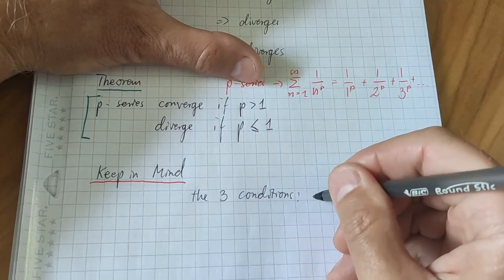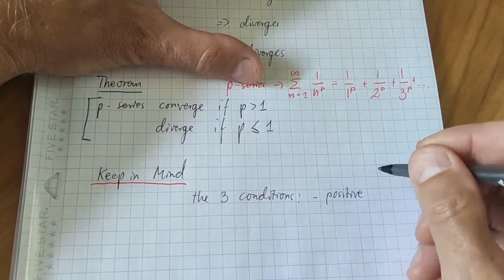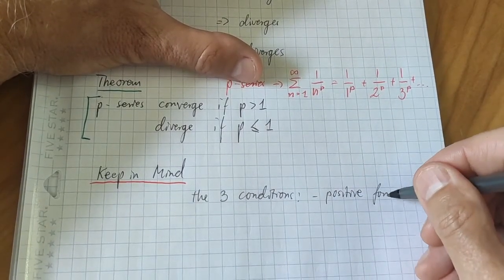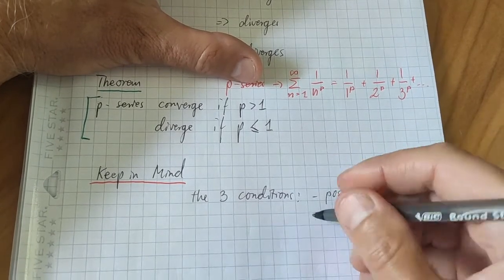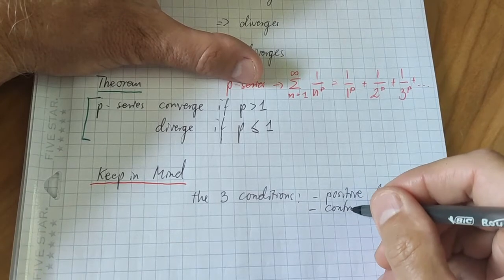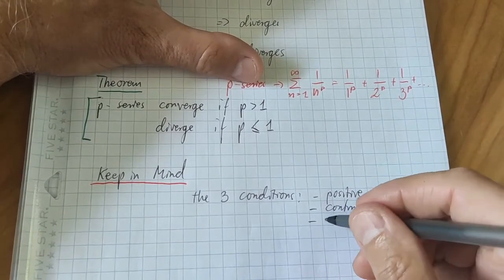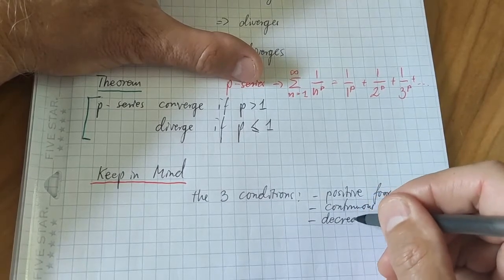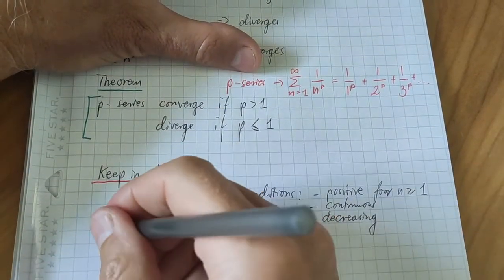So what are the conditions? Positive, well, it's for all n greater or equal than 1, and then continuous, and decreasing. So the function needs to be decreasing. Okay, so here's an example.